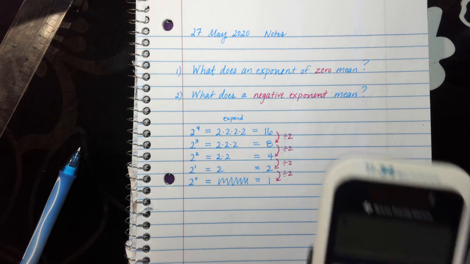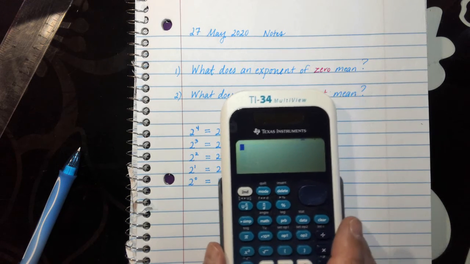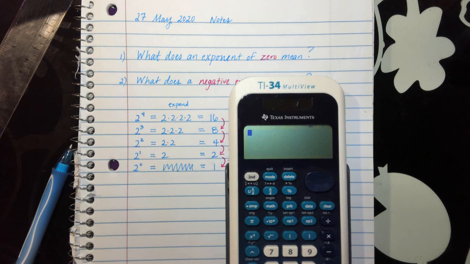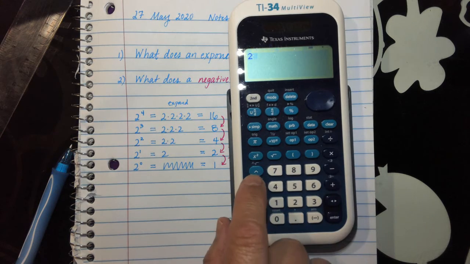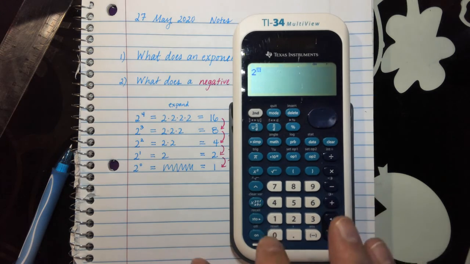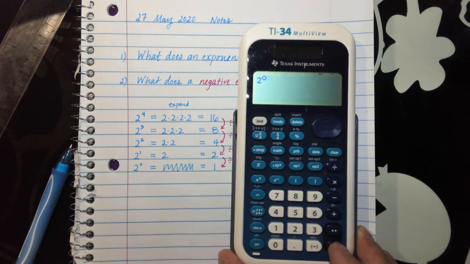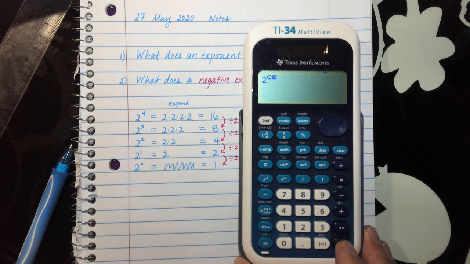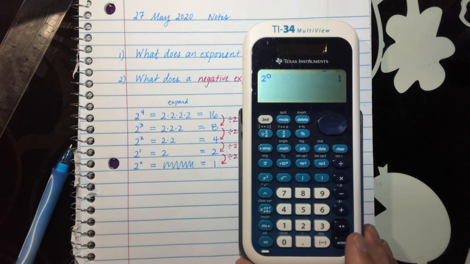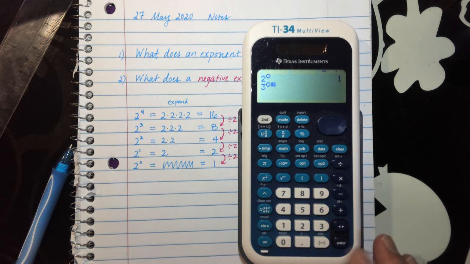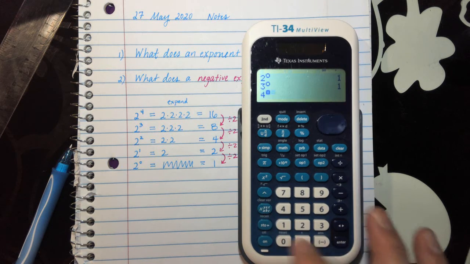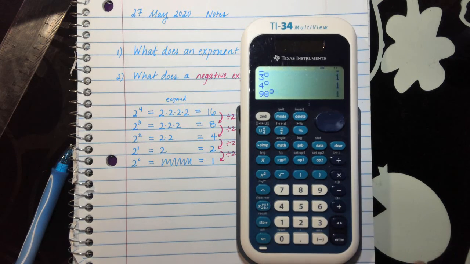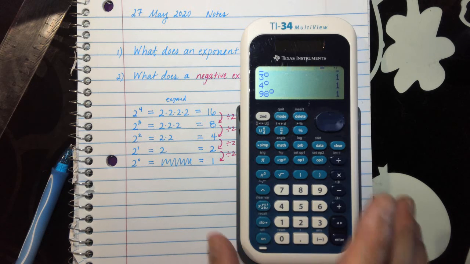Let's see if Mr. Mead is a liar or not. Does 2, by the way, that is the power button right there, to the power of 0. I said it's 1. Based on the pattern, it should be 1, but I could be wrong, I suppose. But I'm not. How about 3 to the power of 0? That's also 1. How about 4 to the power of 0? Also 1. 98 to the power of 0. Also 1. Why is that?